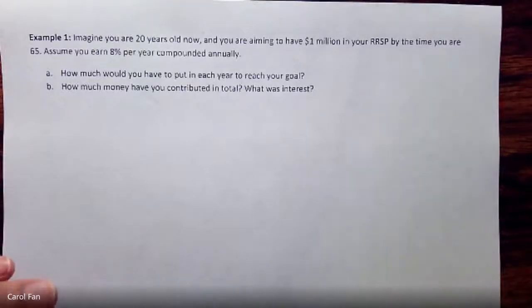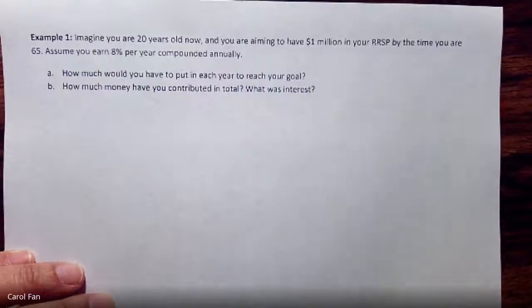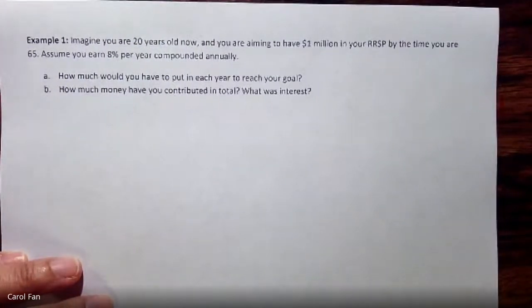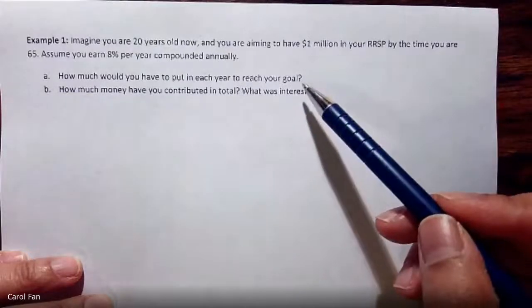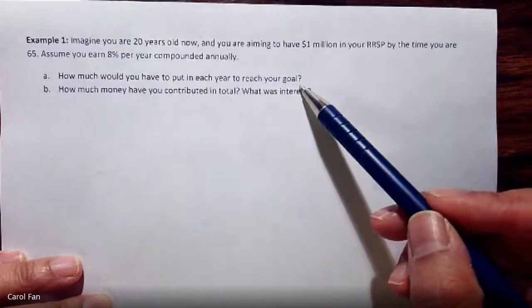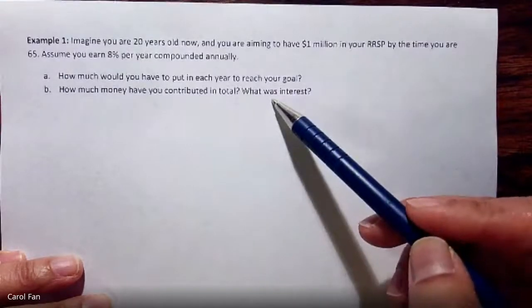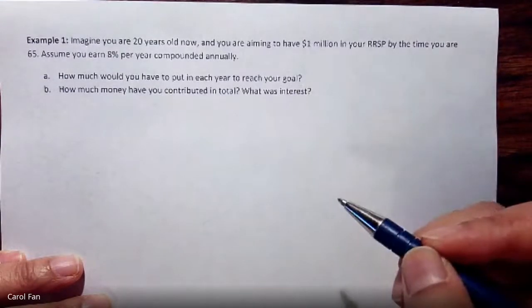Imagine you're 20 years old right now and you're aiming to have $1 million in your RRSP by the time you're 65. Assume that you earn 8% per year compounded annually. How much money would you have to contribute each year to reach your goal? How much money have you contributed in total? And what was the interest?